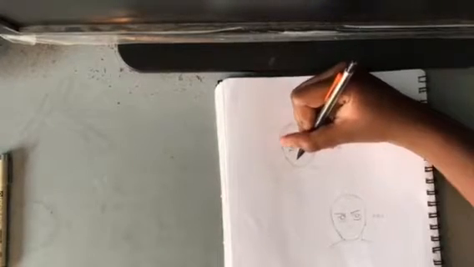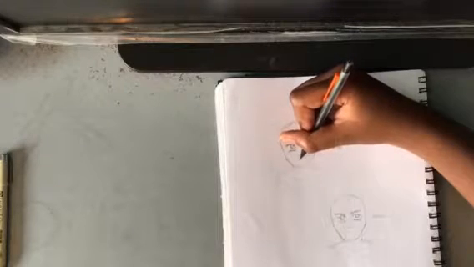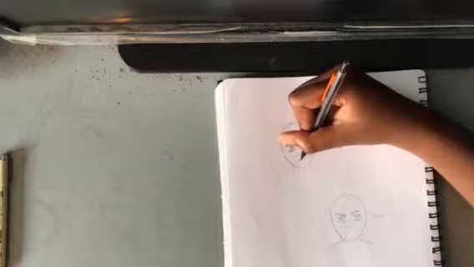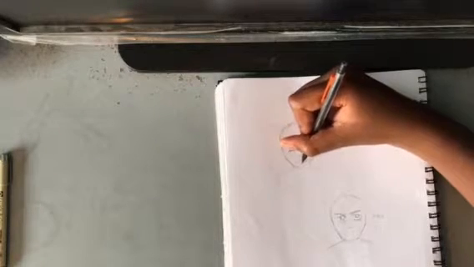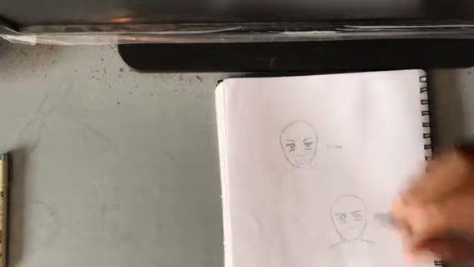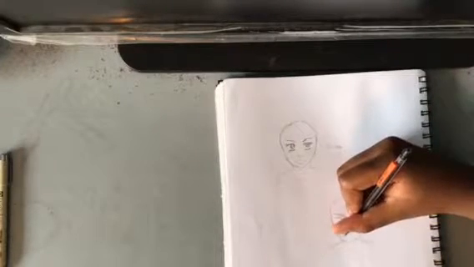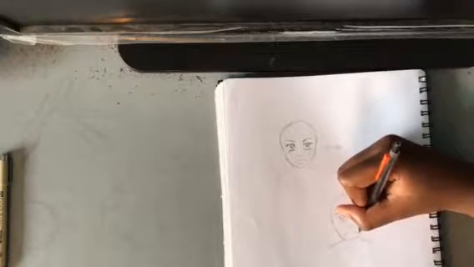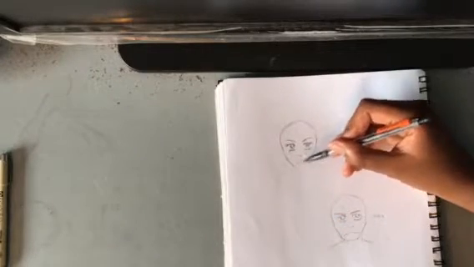I have a big mouth, and I go from there and stop there. That's just what I think. It's the same for the male, but without much lip detail.